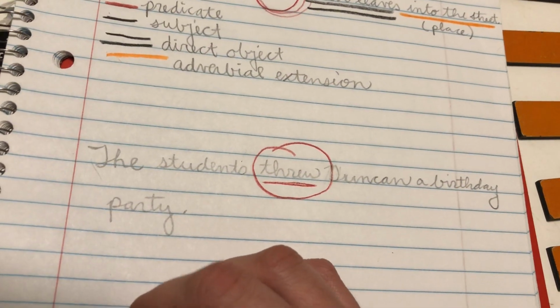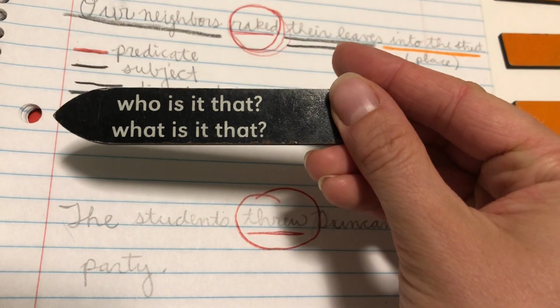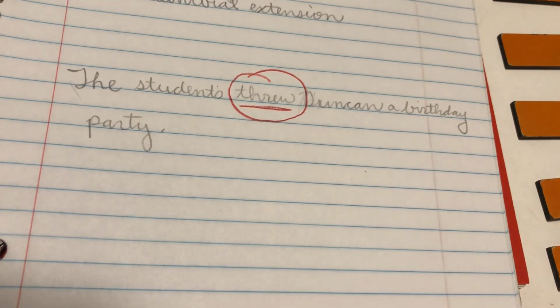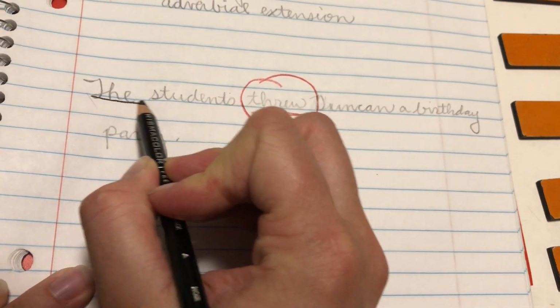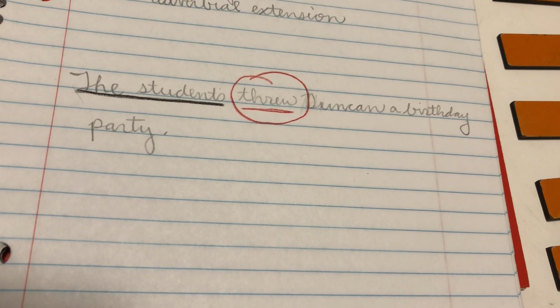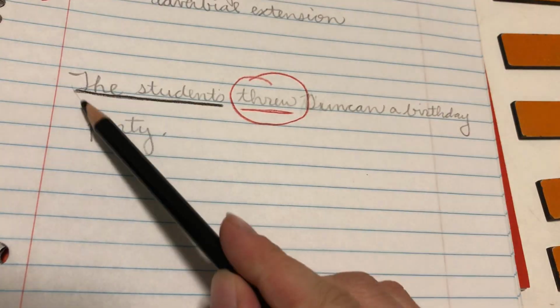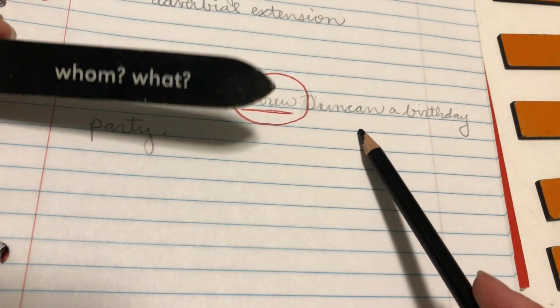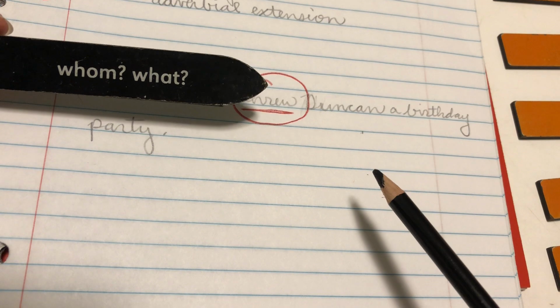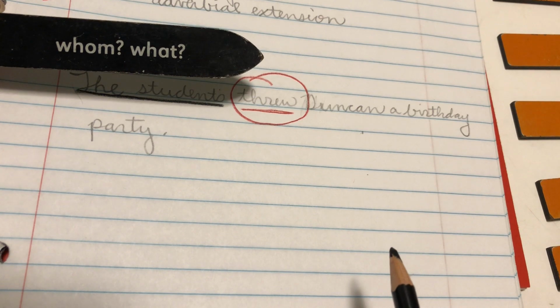Now we have to ask ourselves, who is it that, or what is it that threw? And in this sentence, all right, that answer is the students threw. The students threw. The next thing we have to ask ourselves is, the students threw whom or what? The students threw Duncan? Did you throw Duncan? No, you're not throwing Duncan. You're throwing a birthday party.